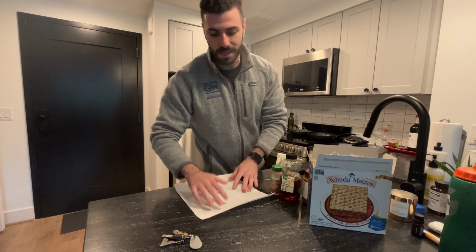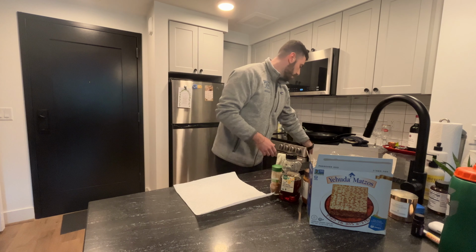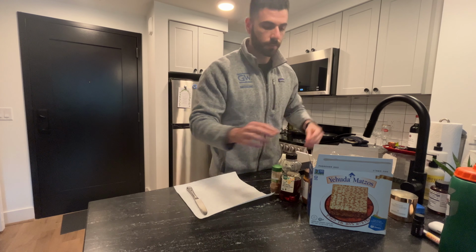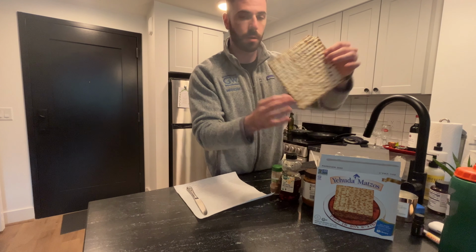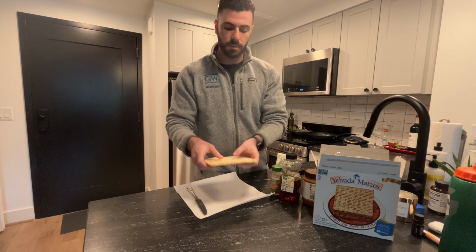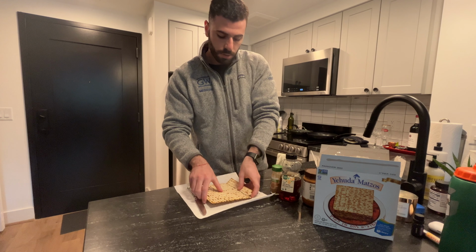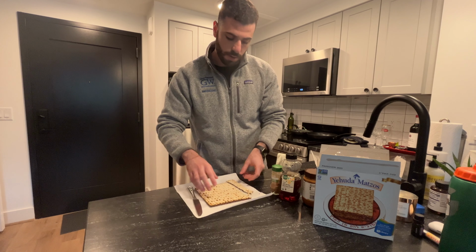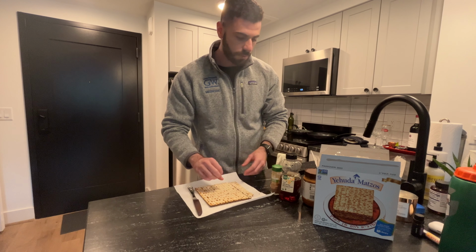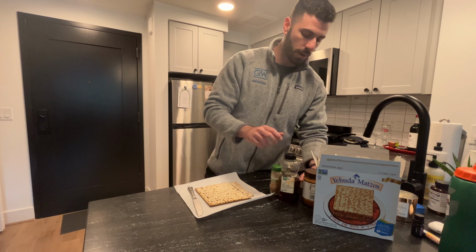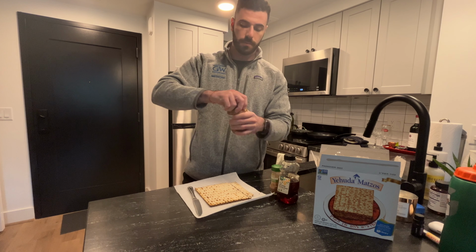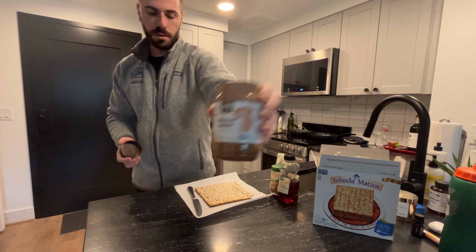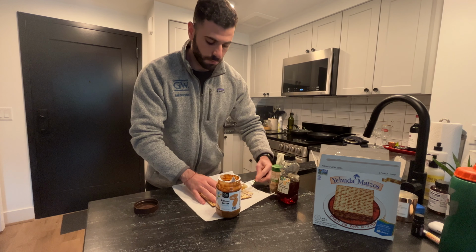Very simple, easy snack. Something that I used to always make growing up. So start off with your matzah. What I like to do is break it into quarters. Oh, that didn't break well. Break it up into quarters so that afterwards it's easy to eat and break apart. So I will start off with some almond butter on the matzah.